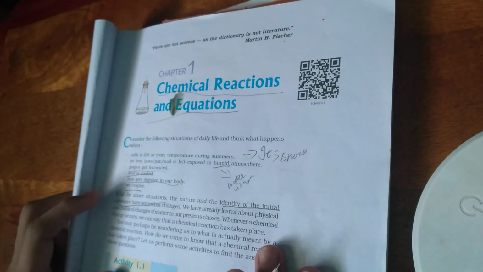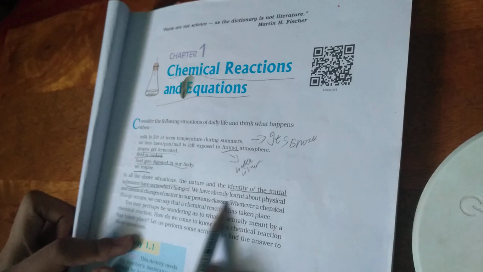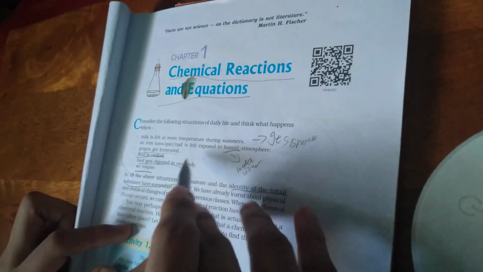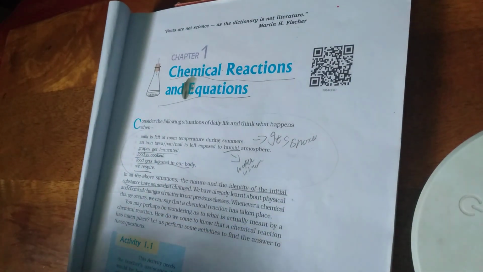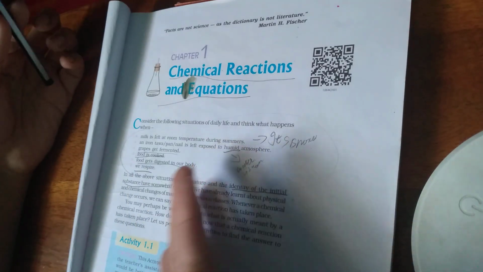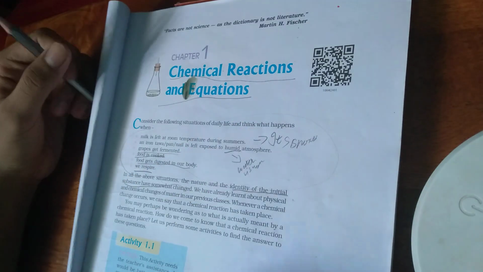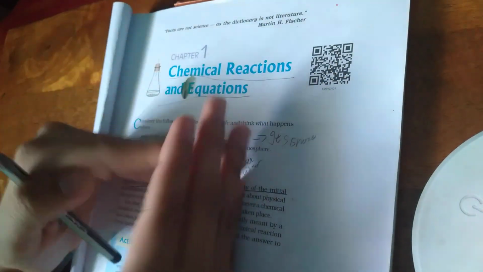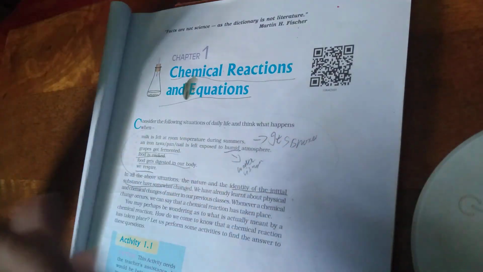So now let's get into the chapter again. The initial substance in all of these had completely changed. So what is a chemical reaction? In it, substances come together to form a new product. So what had happened here? It had changed into something new, it had formed a new substance.